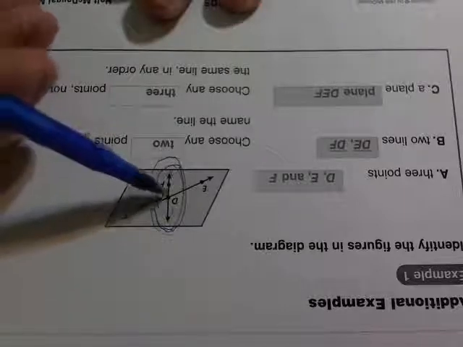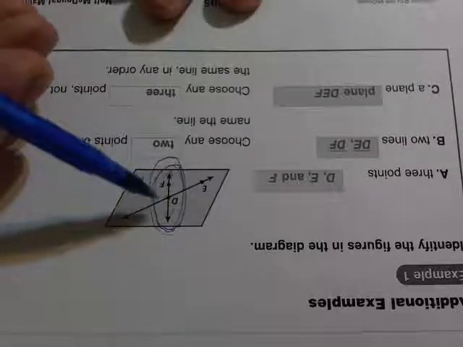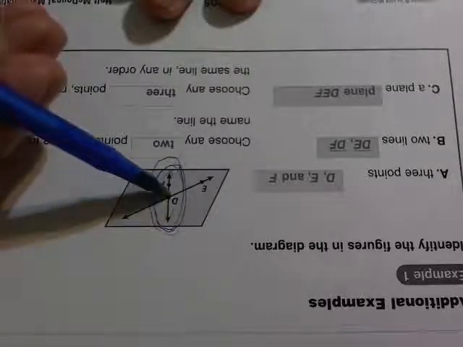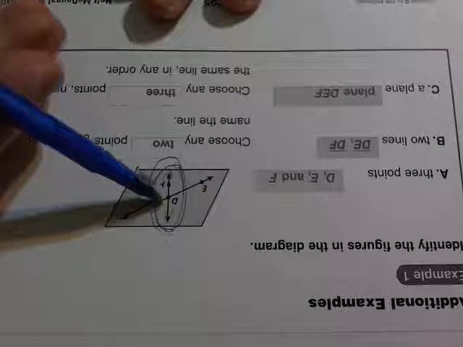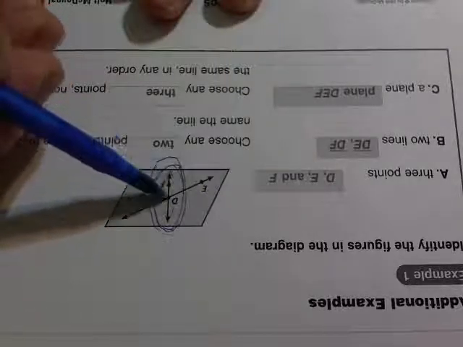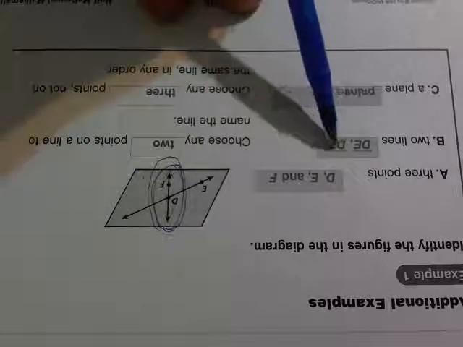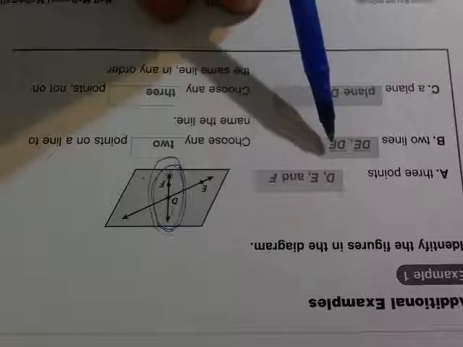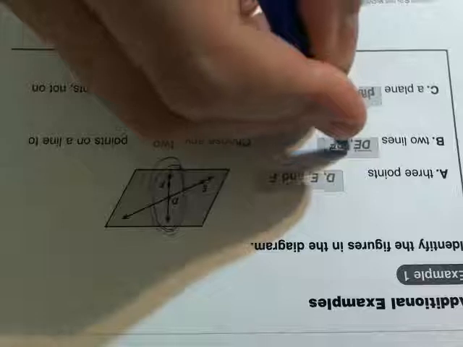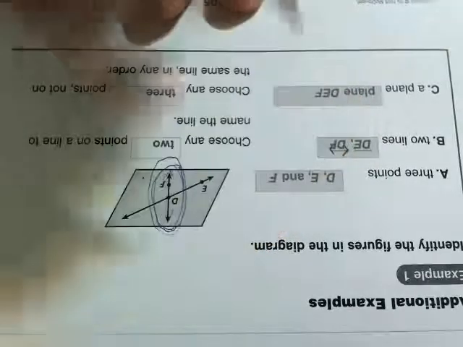We name a line by the points that are on the line. The only 2 points on this line are D up here and F down here. So this is line DF. You can call it DF, or the opposite way, FD. When we write that, we make a line symbol over the top of it. The line symbol has arrowheads on either side of it. That's how we know that we're talking about a line.